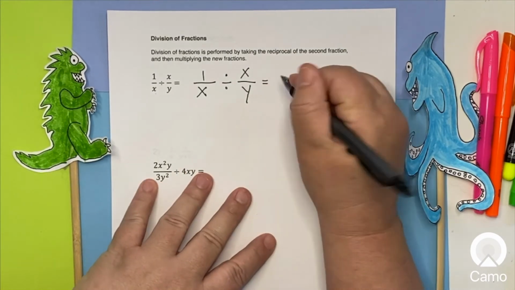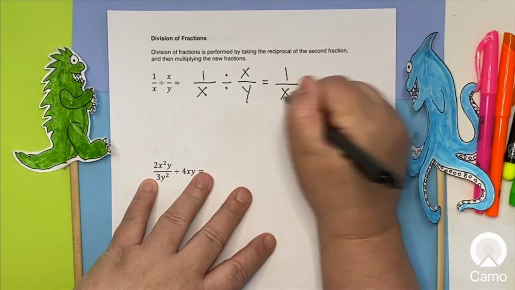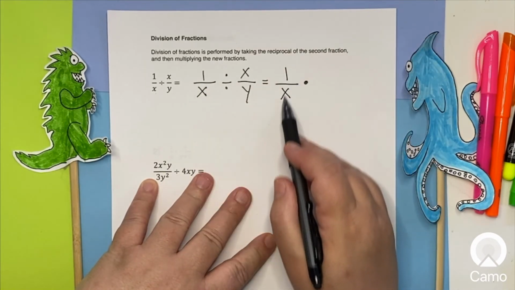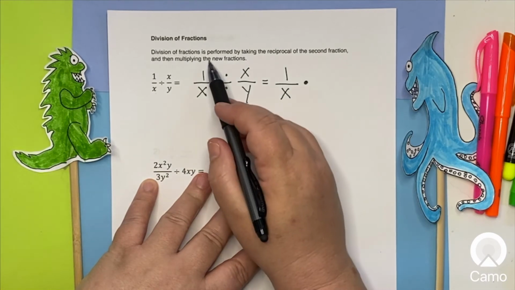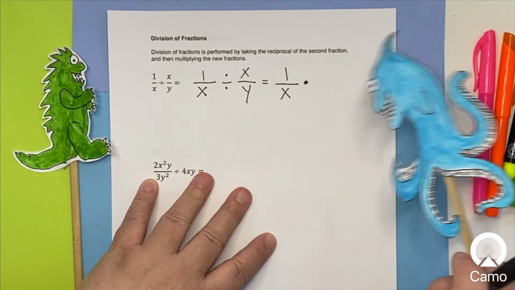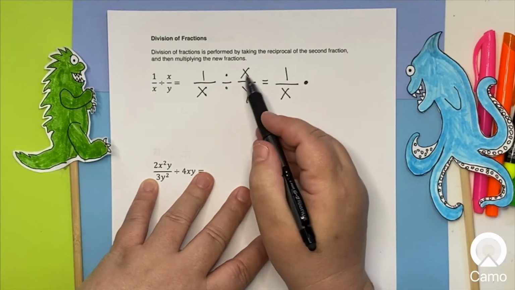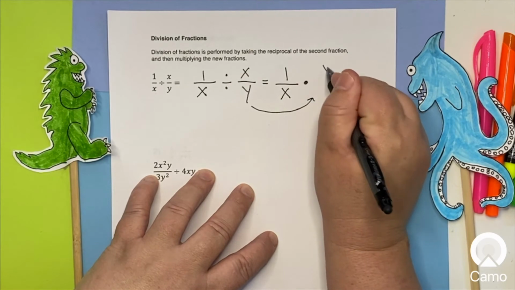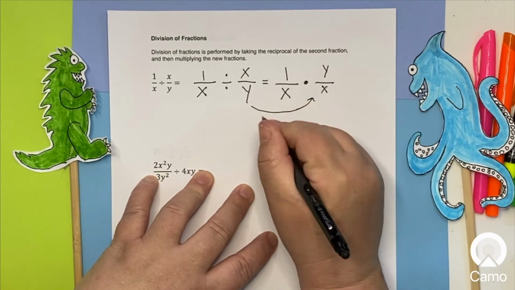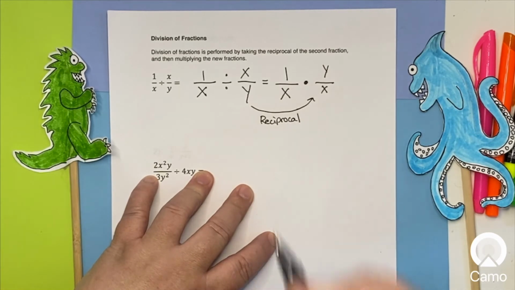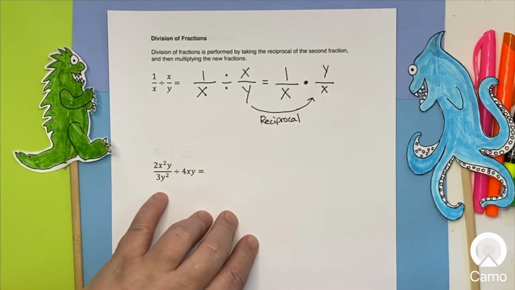What we have to do is rewrite it as multiplication. The first fraction stays the same. Whatever comes first stays the same. And the second fraction flips upside down. Reciprocal. One of the hardest words in the English language to spell.